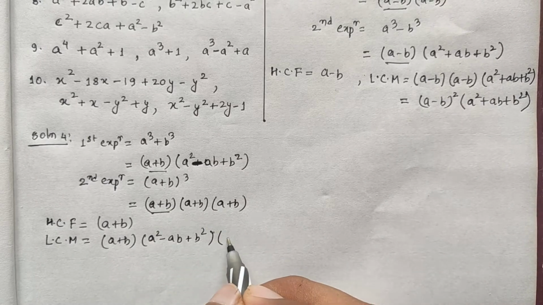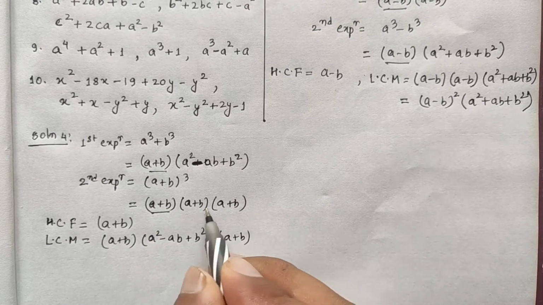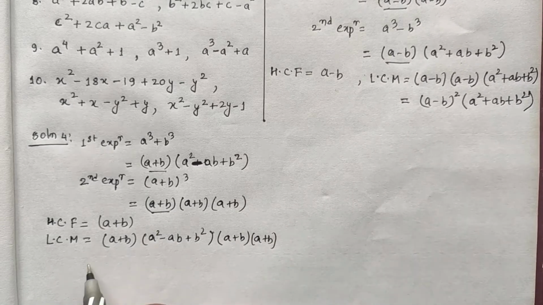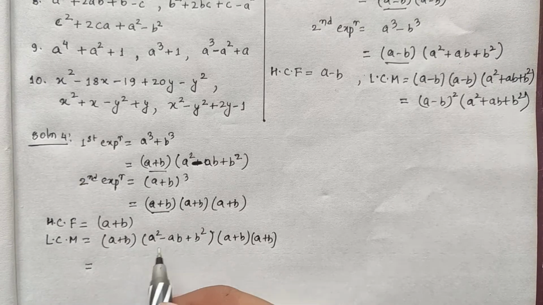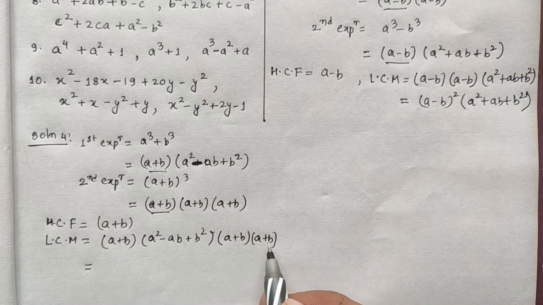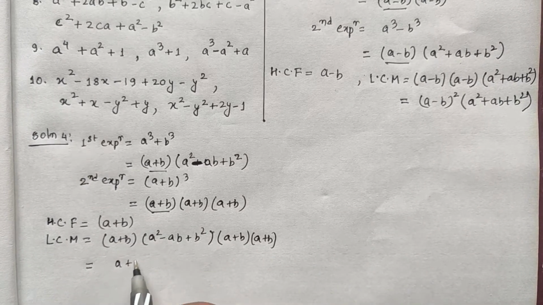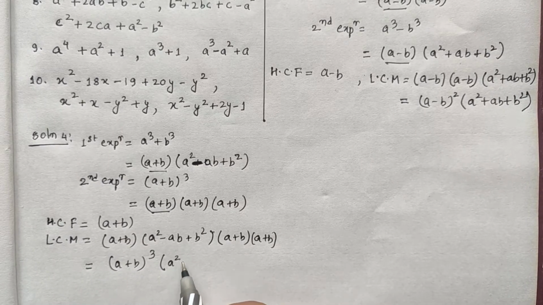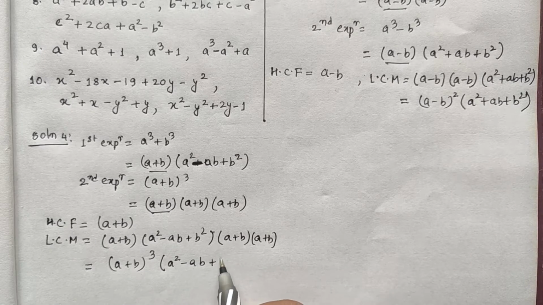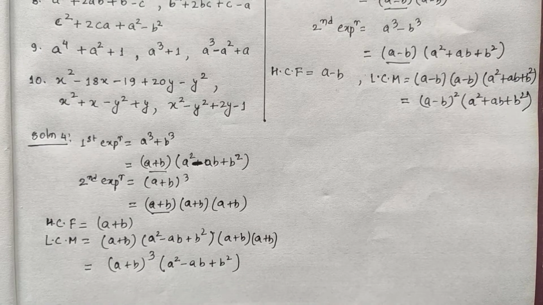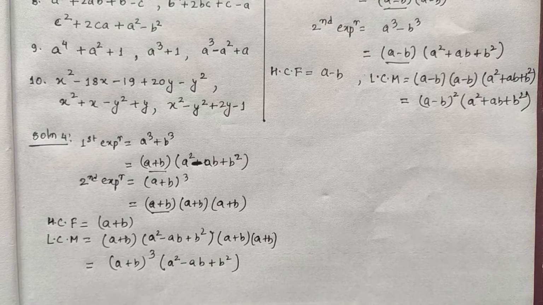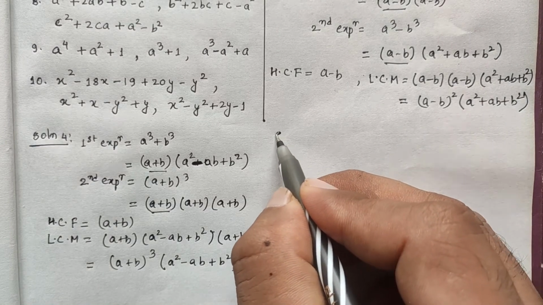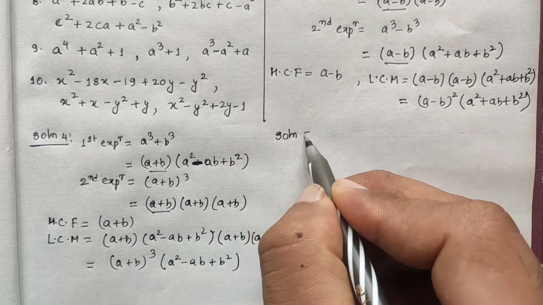The left is A plus B, and this one is again A plus B. Then we can simplify here. A plus B times A plus B times A plus B is A plus B whole cube times this one, A square minus AB plus B square. Okay, so now let's move on to question number 5, then the solution of 5.